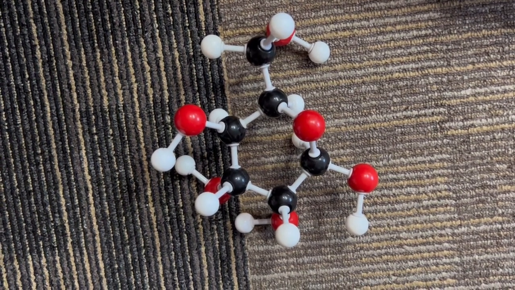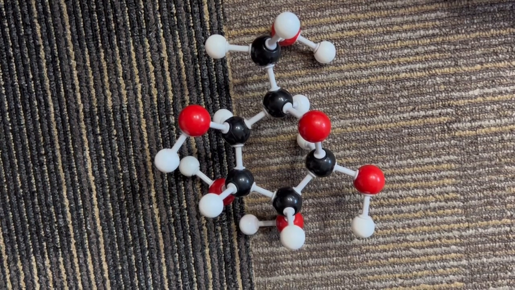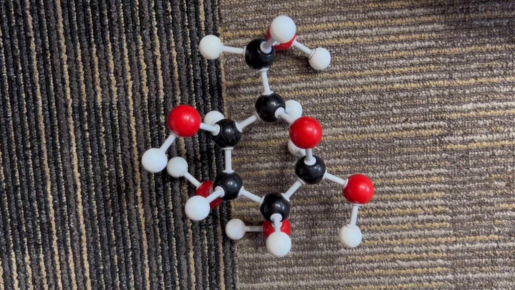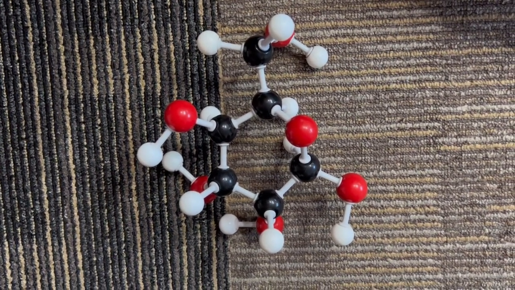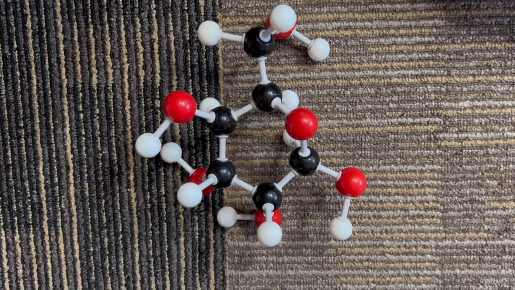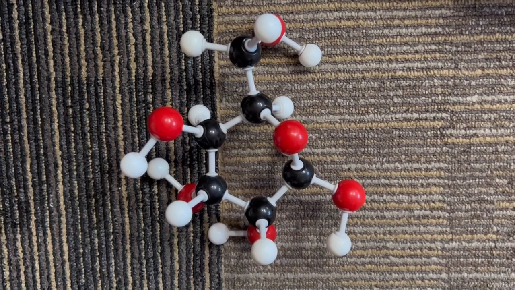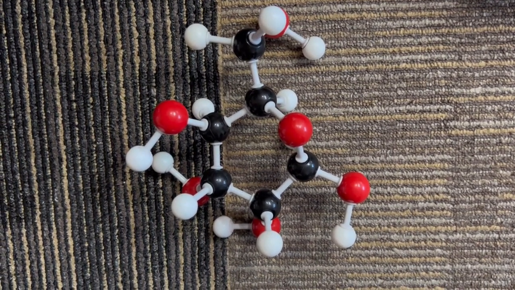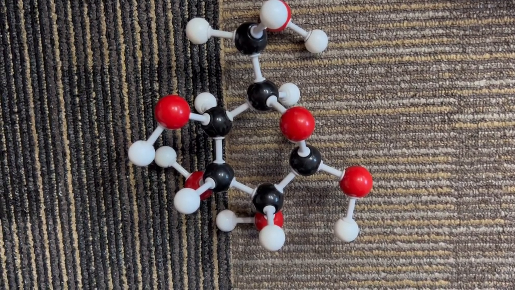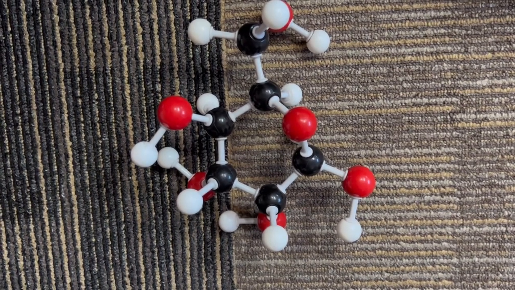Beta D glucose is a monosaccharide, which means it is a single sugar molecule that cannot be broken down into simpler sugars. Its chemical formula is C6H12O6 and it is known as a hexose. The beta in beta D glucose refers to the orientation of the hydroxyl group attached to the first carbon atom in the molecule. The OH group is located on the same side as the CH2OH group attached to the 5th carbon.